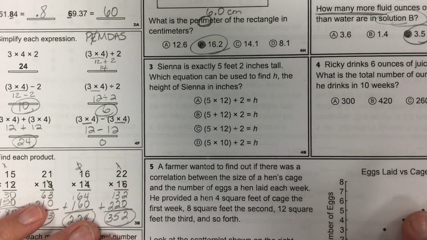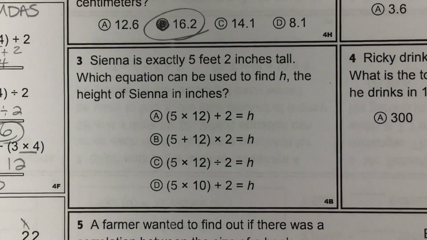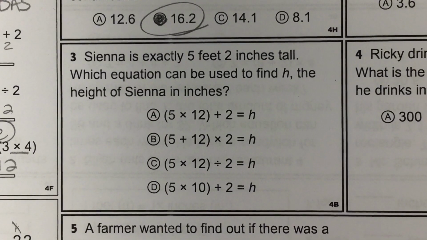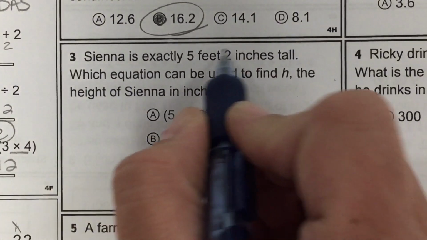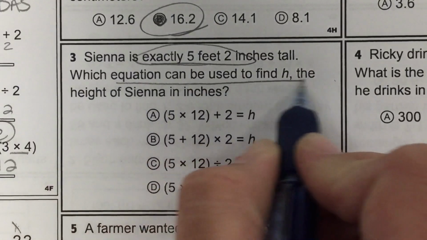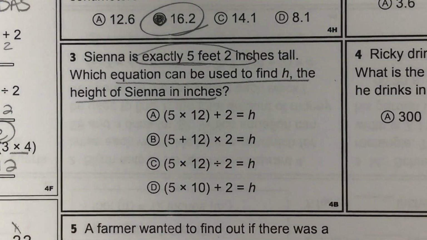All right, number 3. Sienna is exactly 5 feet, 2 inches tall. Which equation can be used to find H, the height of Sienna, in inches? All right, she is exactly 5'2". We want to know the equation to find H, her height in inches. Well, I know that there's 12 inches in every foot, so which equation would I use to find out how many total inches she is?